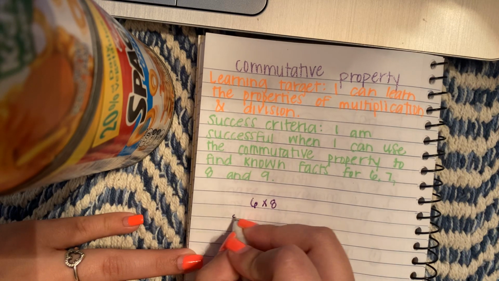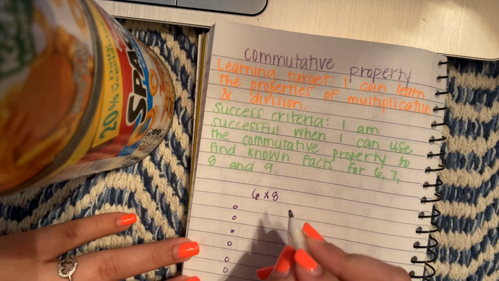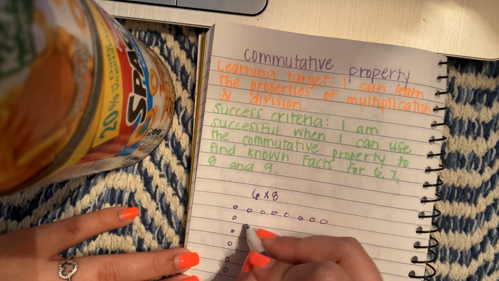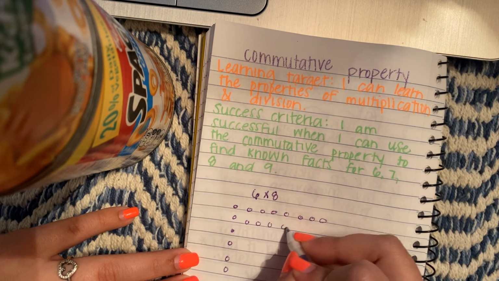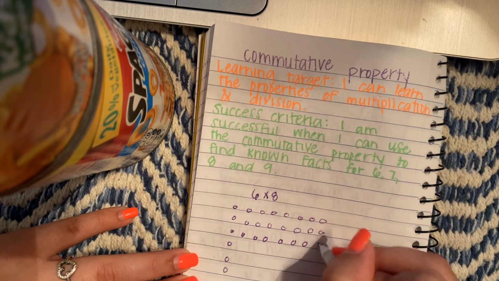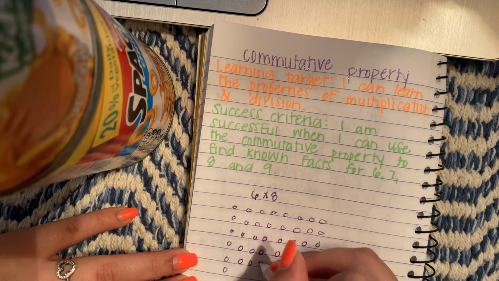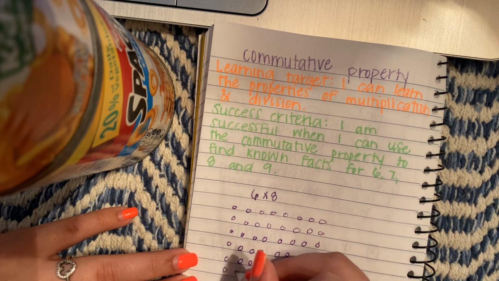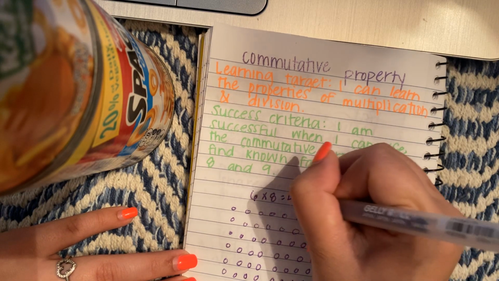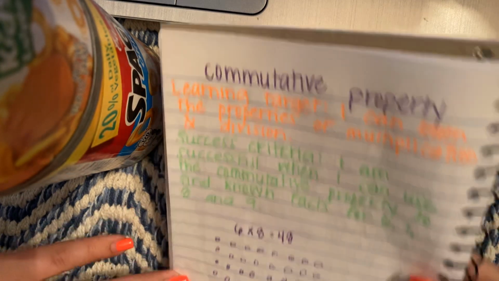So I'll do 6 rows, 1, 2, 3, 4, 5, 6, with 8 in each row or 8 columns. 1, 2, 3, 4, 5, 6, 7, 8. And you're going to repeat this all the way down till you're done with your picture. And once you finish your picture and you count up all the dots, you will see that you have 48 dots.